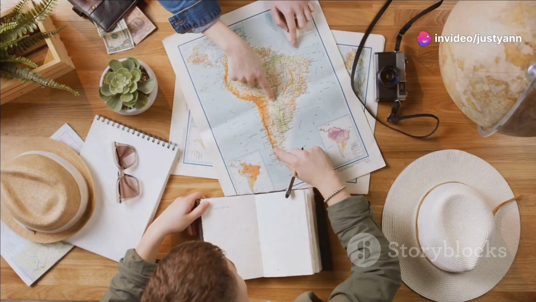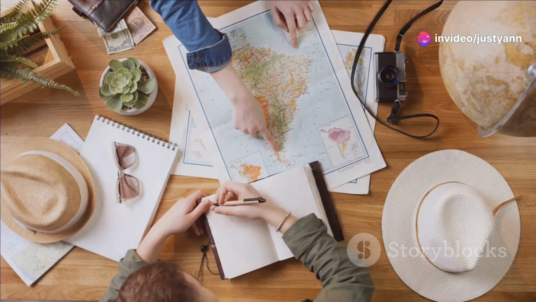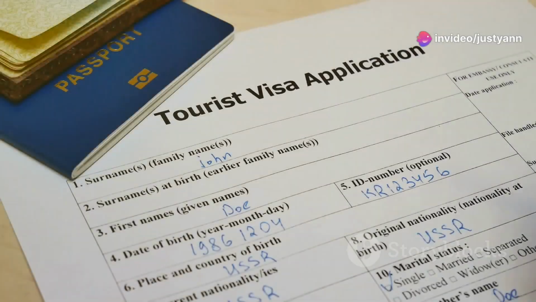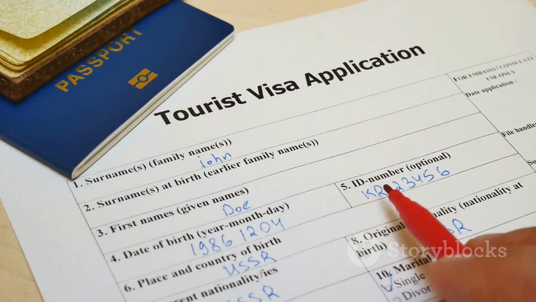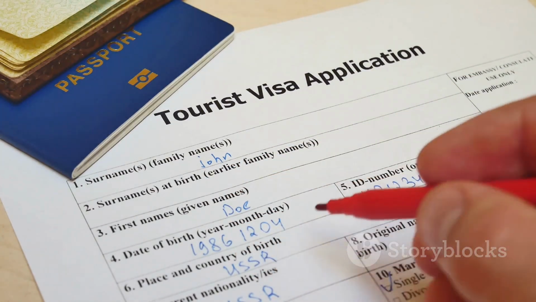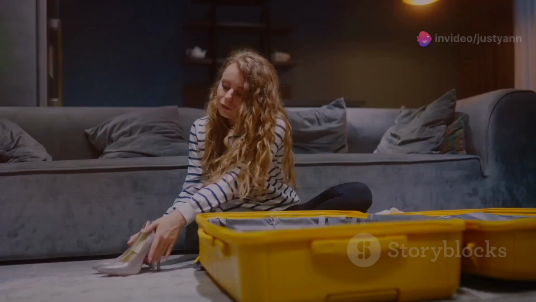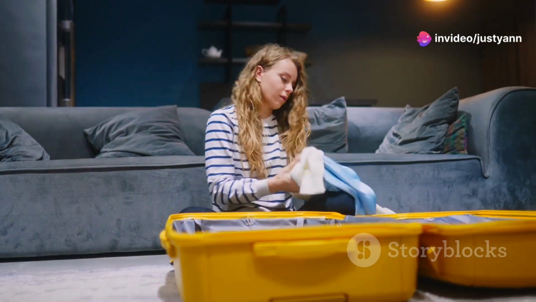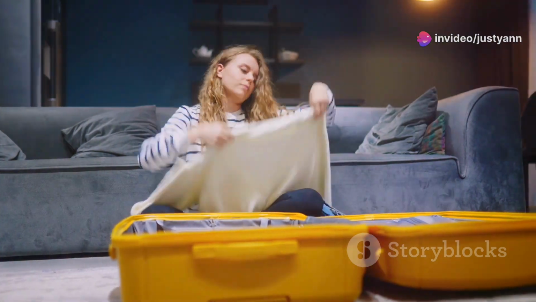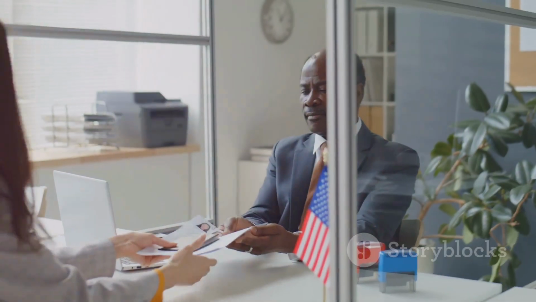Clearly articulate your travel plans and the purpose of your visit to the United States. Provide a detailed itinerary, including your intended dates of arrival and departure, accommodation details, and planned activities. Explain your reasons for returning to your home country after your temporary stay in the United States. Convincing the consular officer of your intent to return is essential for overcoming the presumption of immigrant intent under the 214B clause.